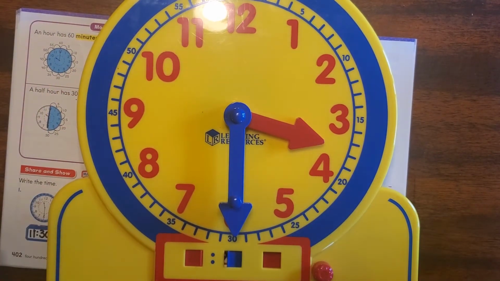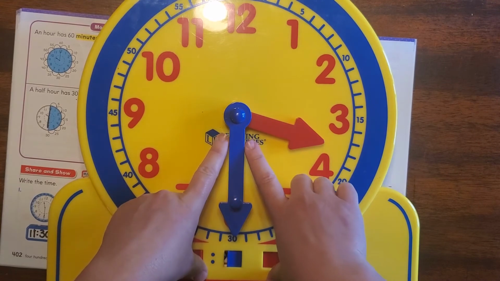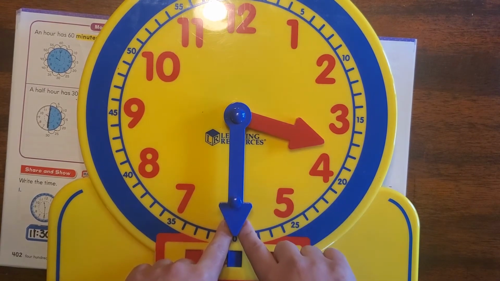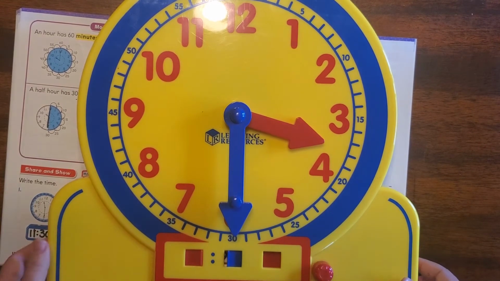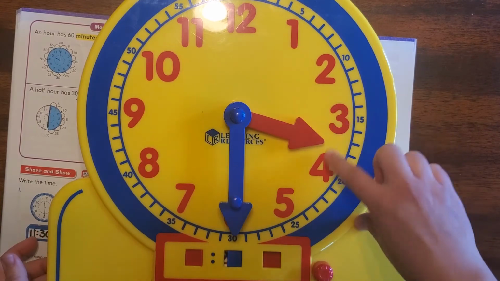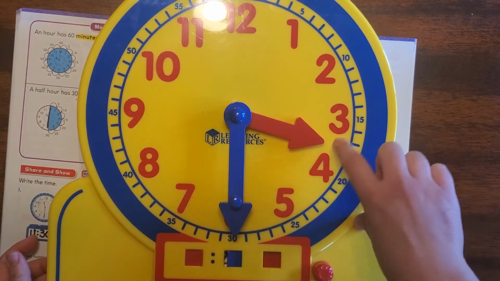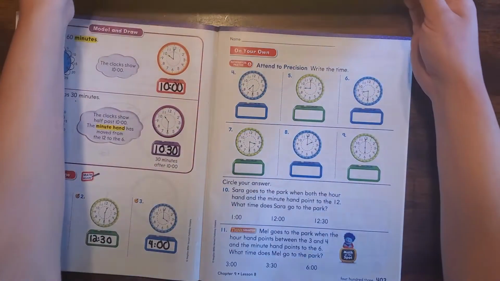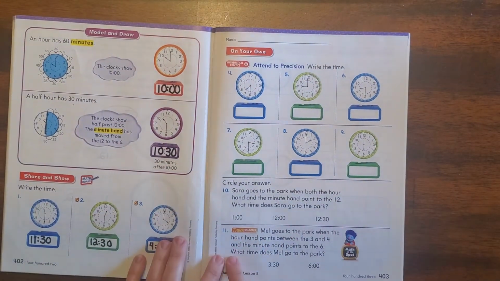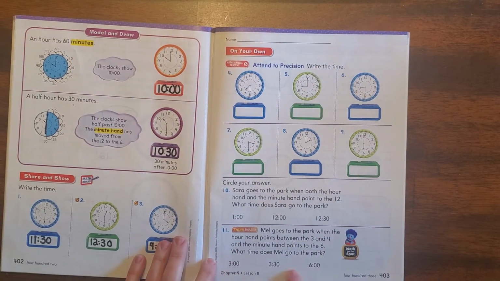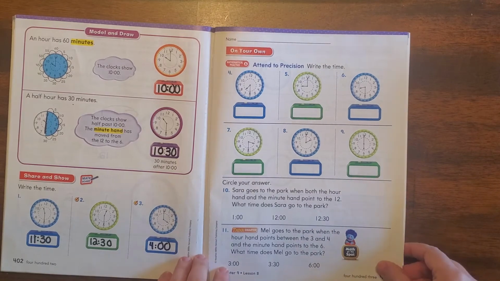What kind of time is that? The minute hand is at the 6, which is a half past time or a 30 time. And where's the hour hand? It is between the 3 and the 4. So what time does she go to the park?